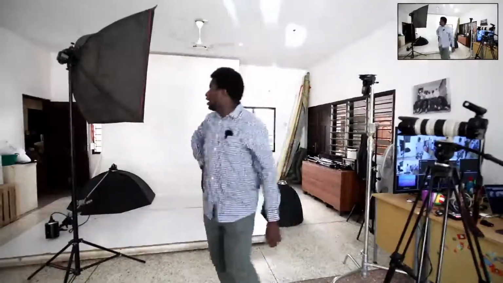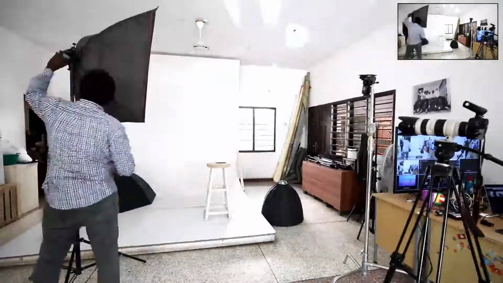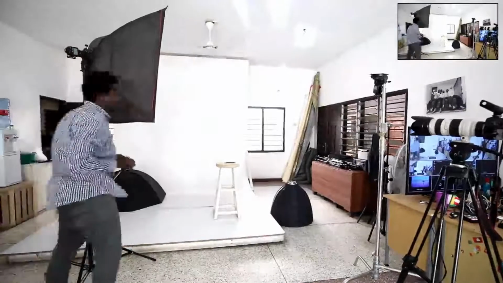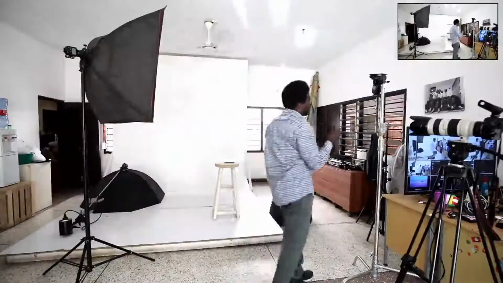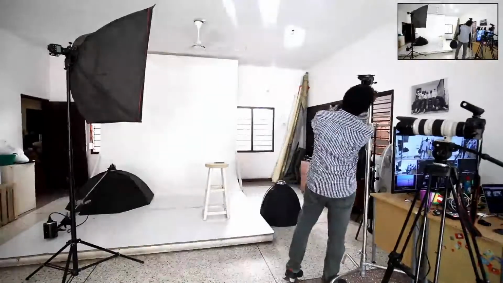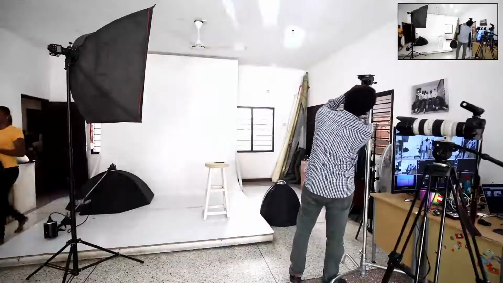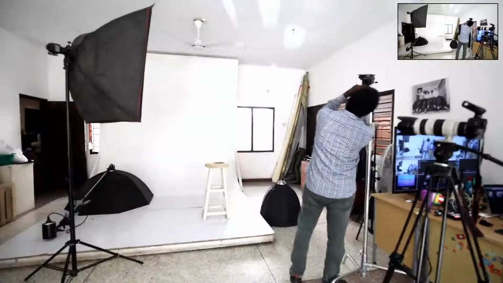So just to go over what I was saying before, we are now coming to set our shadow level. While I'm waiting, I'll just switch these batteries to that one because that's what I'm going to use first. And then when the other set comes, I'll fill in the other camera flash.